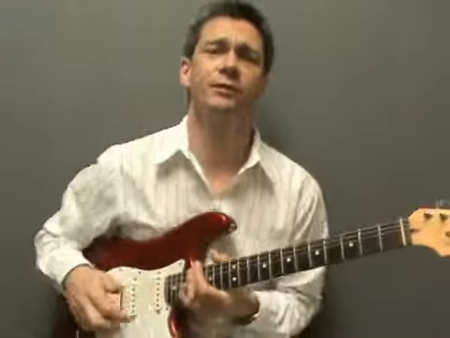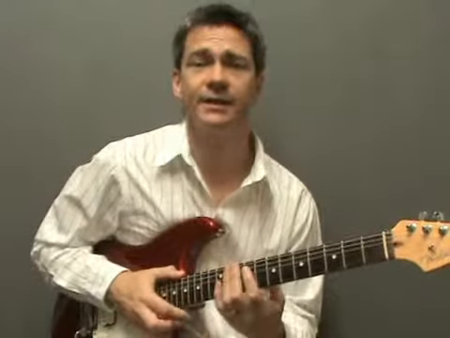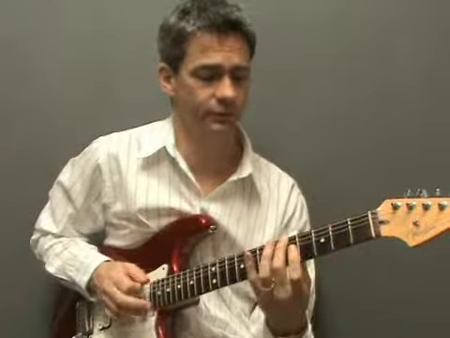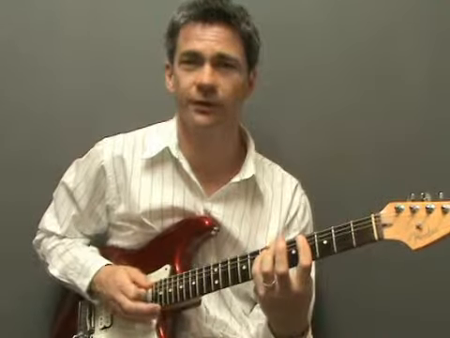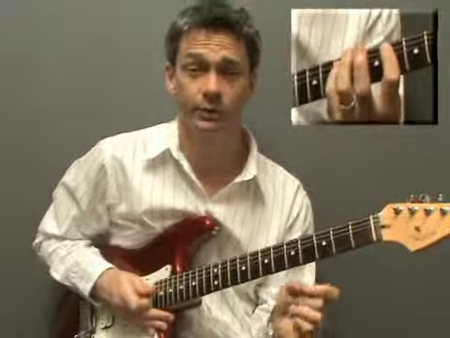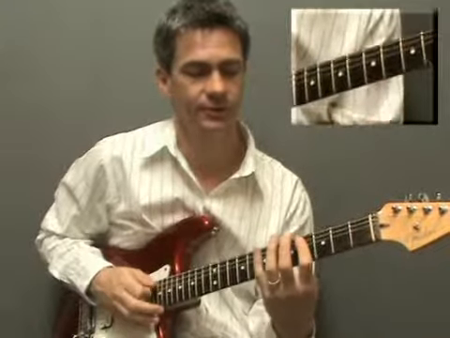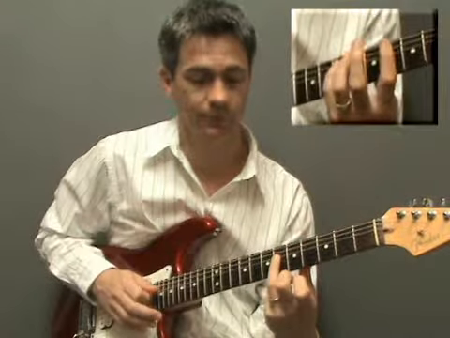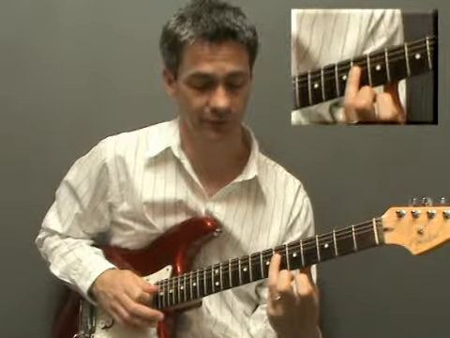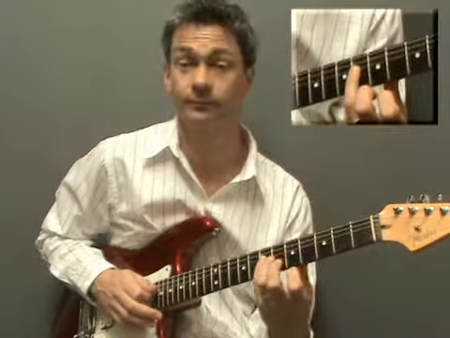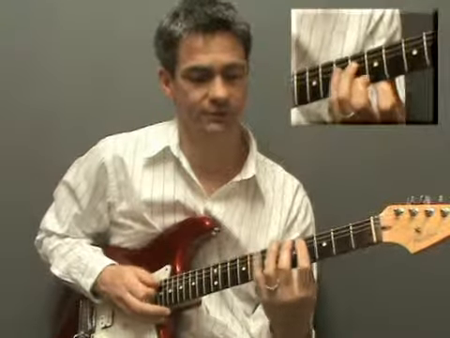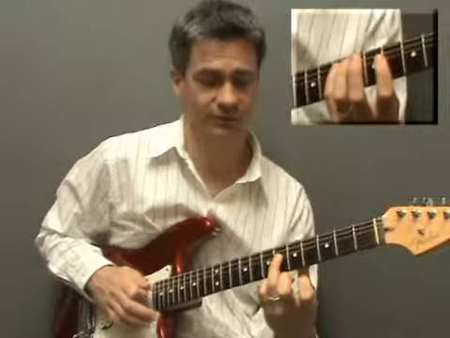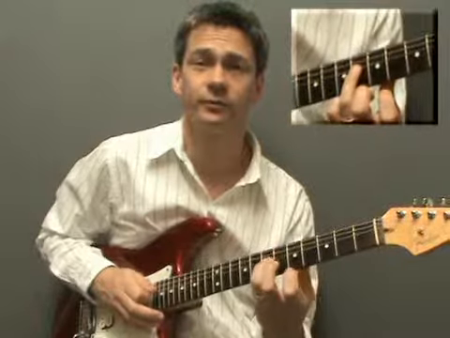So now that you understand how to find the major 7th interval, let's add it to the major arpeggio that you learned in step 1. Remember the major arpeggio? Root, major 3rd, perfect 5th and octave. If you include the major 7th, you've got root, major 3rd, perfect 5th, there's the major 7th, which I find is best to play with your 3rd finger, and octave. Again, root, major 3rd, perfect 5th, major 7th, which is the 7th note of the major scale, and octave.